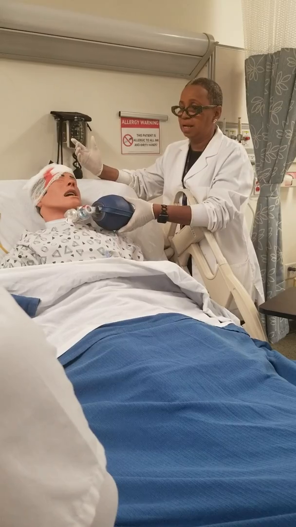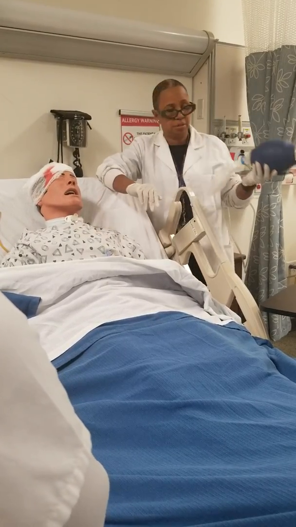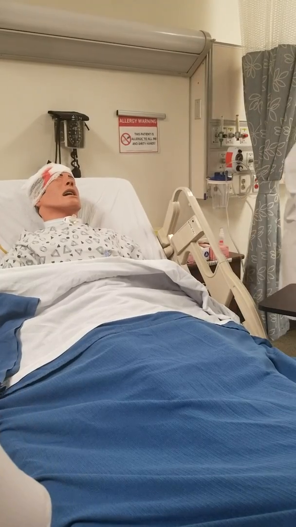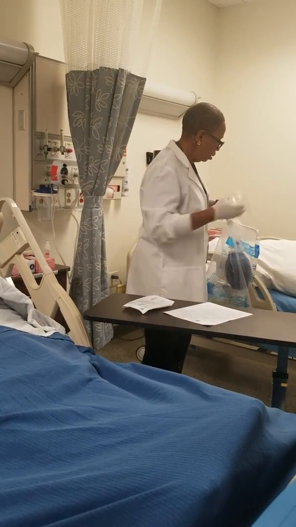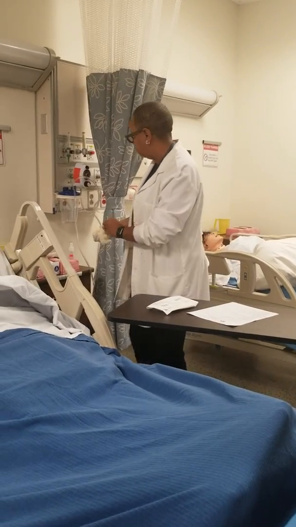So I see that his numbers have come up. He looks a little bit better. I then have to give him a chance to catch his breath, because like I said, every time you do something to someone with a trach, they're going to cough. So at that point, I'm watching him, seeing how he's doing, and I'm setting up.